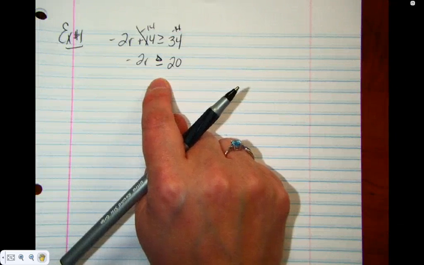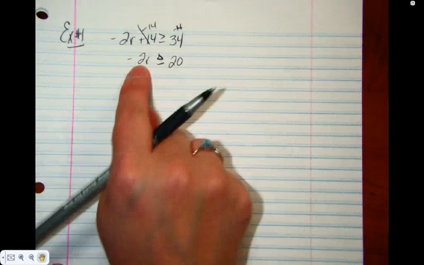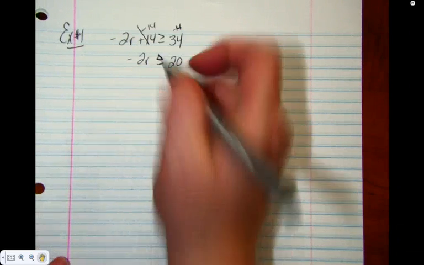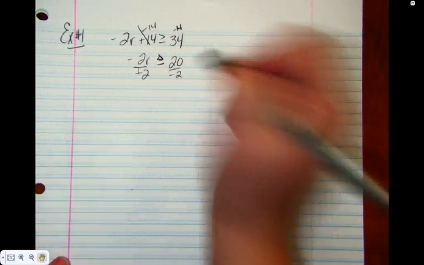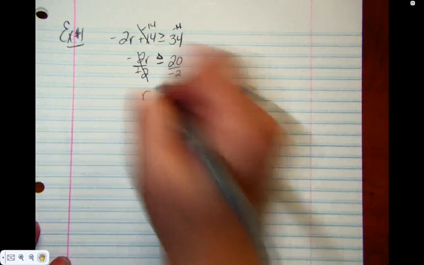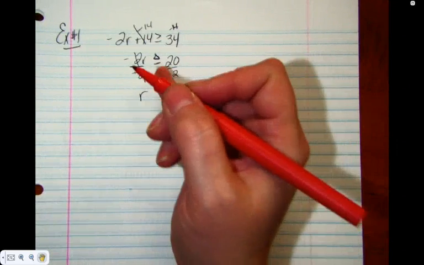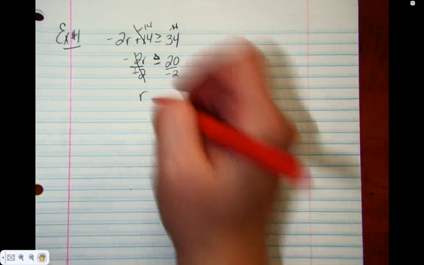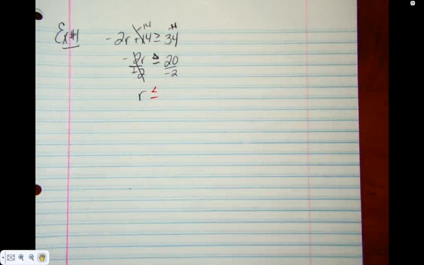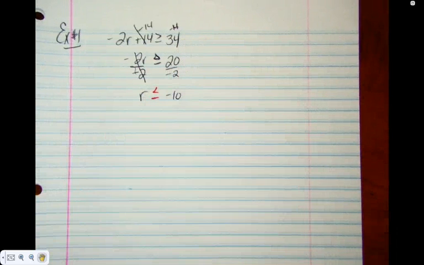What's the two things that are not? Dividing and multiplying by a negative. How do I get rid of the coefficient of negative 2? Ooh, divide by what now? So I'm going to keep the r on the left. Grabbing my red pen just so it stands out. It's going to go from greater than or equal to less than or equal to. And then 20 divided by negative 2? Negative 10. That's the only thing that's different than equations, is anytime you divide or multiply by a negative, which is usually the last step with these, you flip the inequality sign.